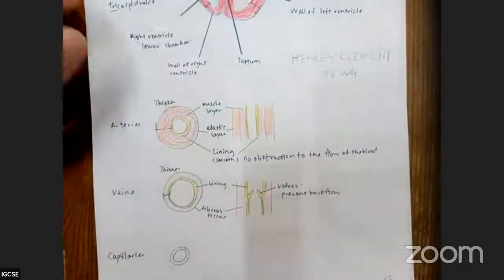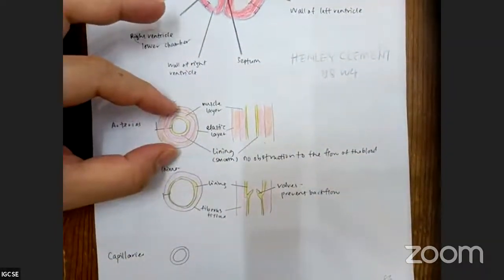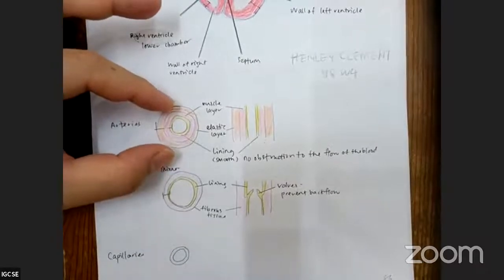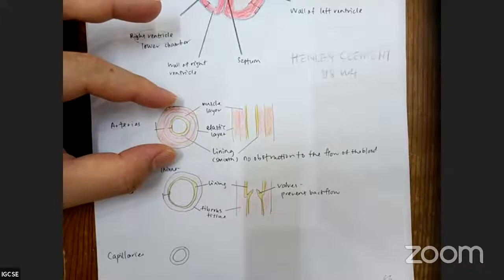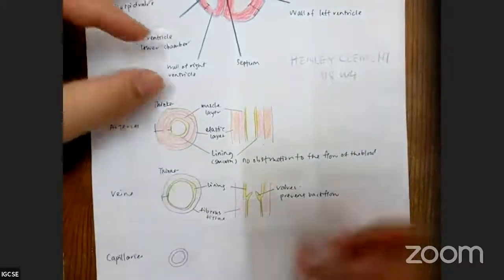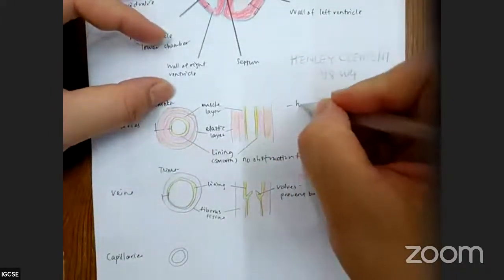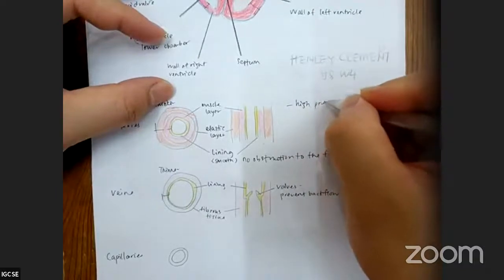Surely you know that this is because the blood is being carried away from the pump, and the pump generates a very high pressure. So another keyword you need to learn is high pressure.